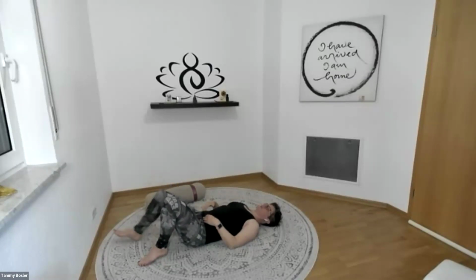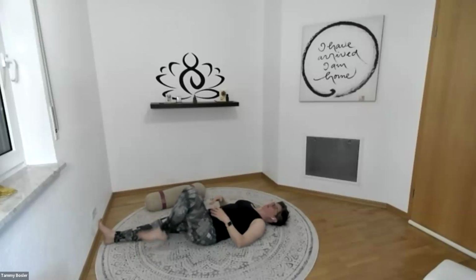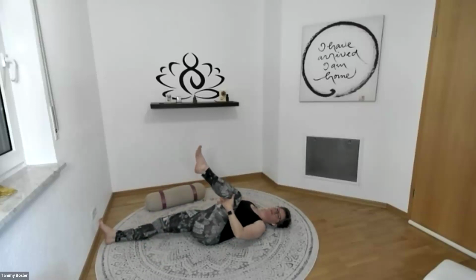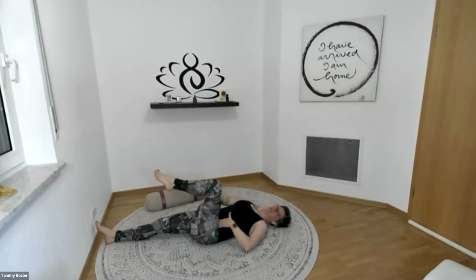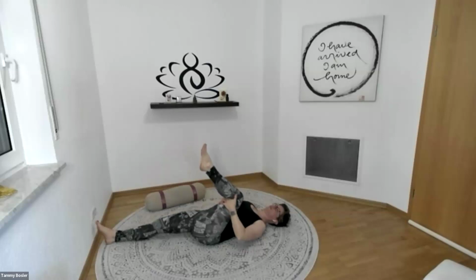And then eventually just see if you can stretch one leg out and pull the other knee towards you. So pulling the knee towards the chest, towards the shoulder. You might feel the sensation of stretching in the front side of the hip here. So these are some of the deeper muscles from the leg connecting up through the pelvis.